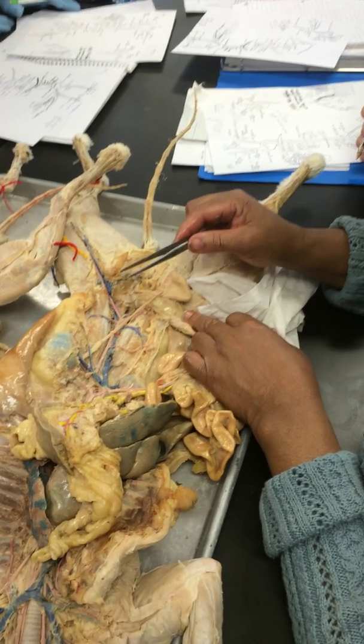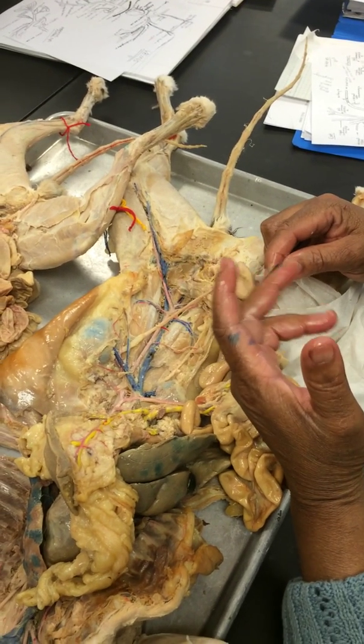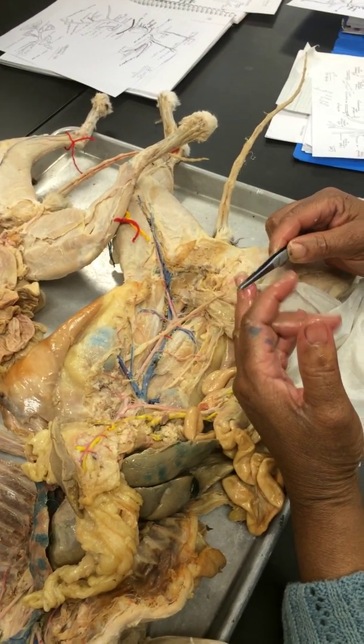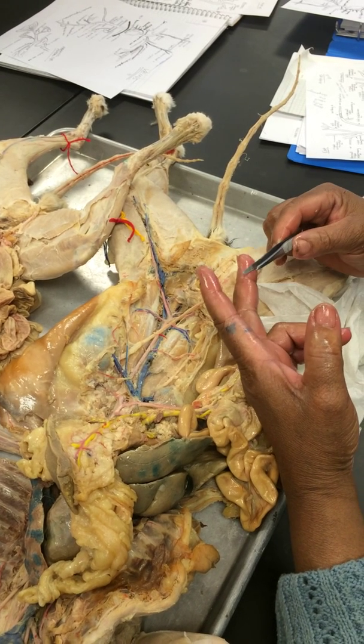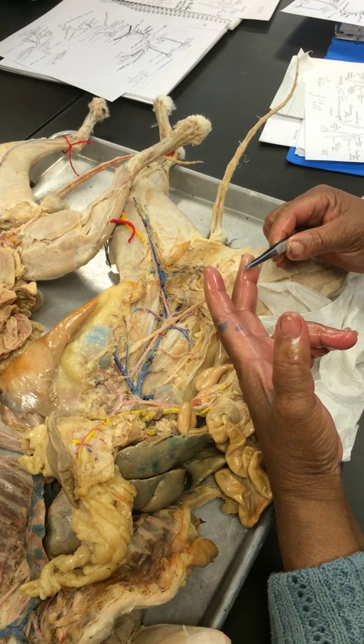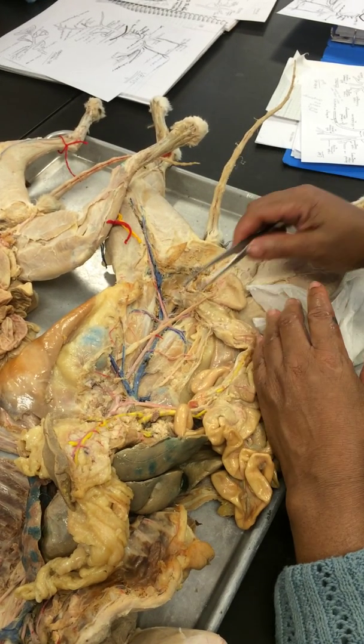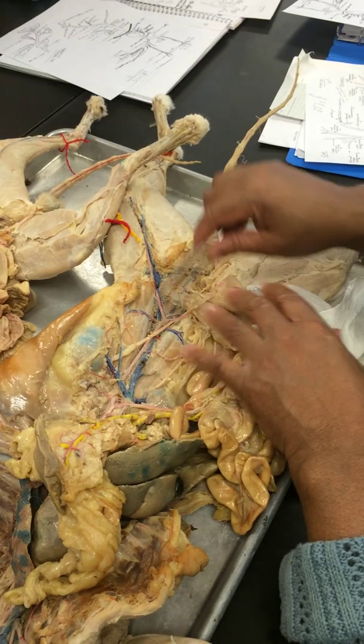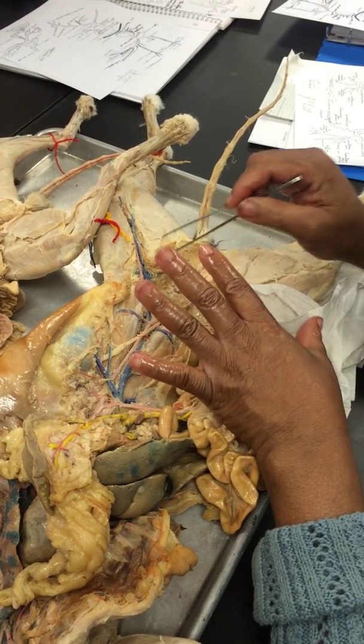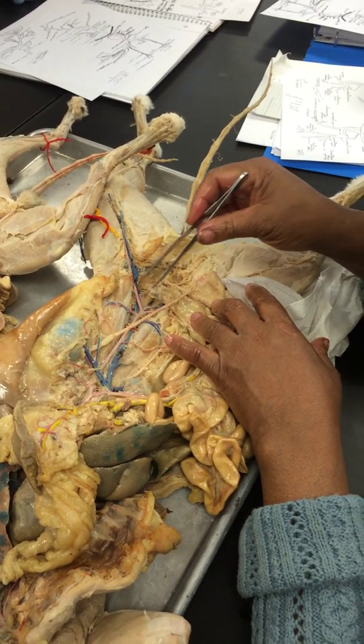And again, you have several names you can use. You can use genital, which is generic. You can use gonadal, which is also generic. You can say testicular if you want to be specific, or you can say ovarian if you want to be specific. They all are going to be taking blood to the gonads.